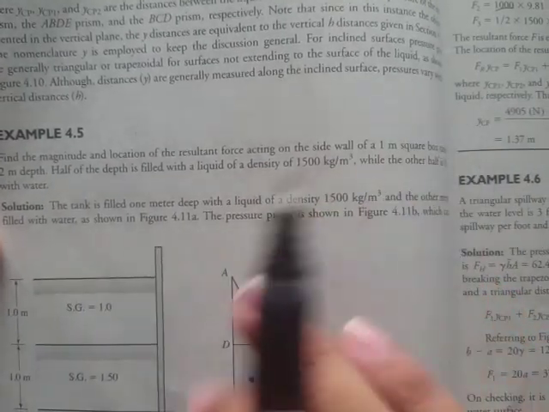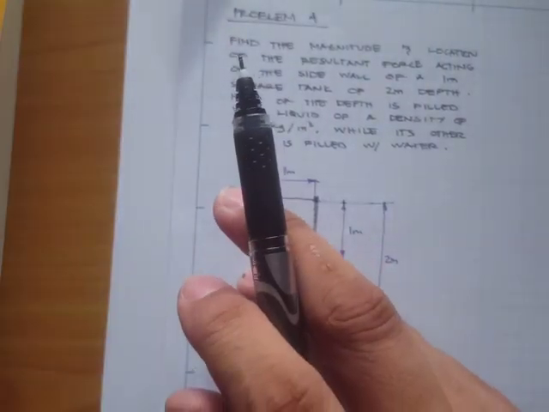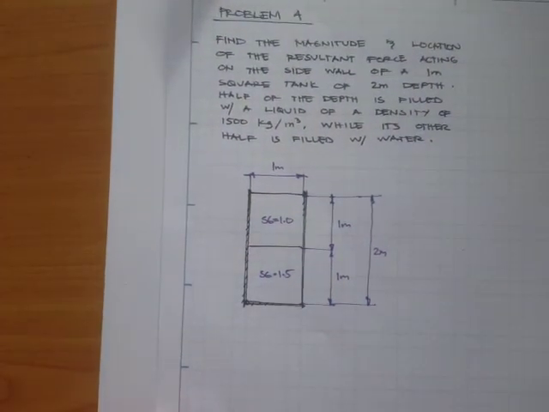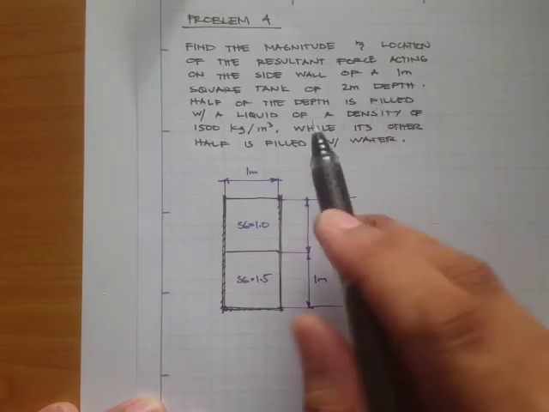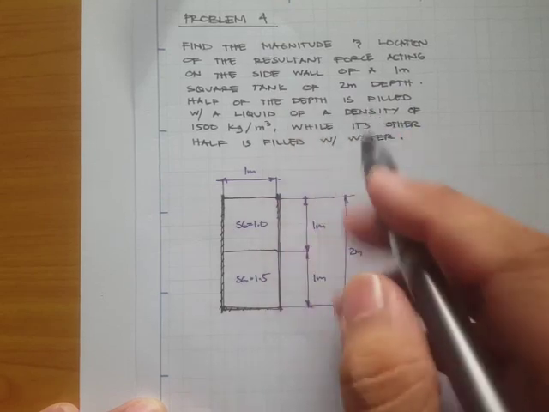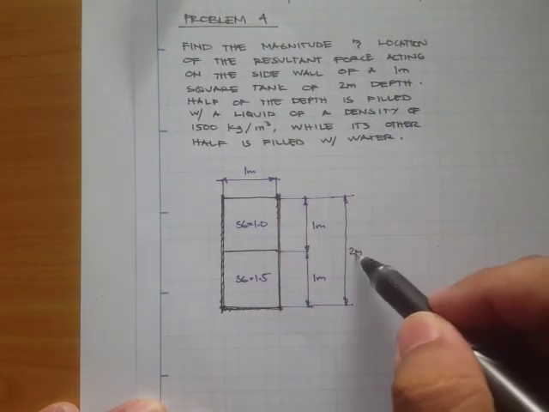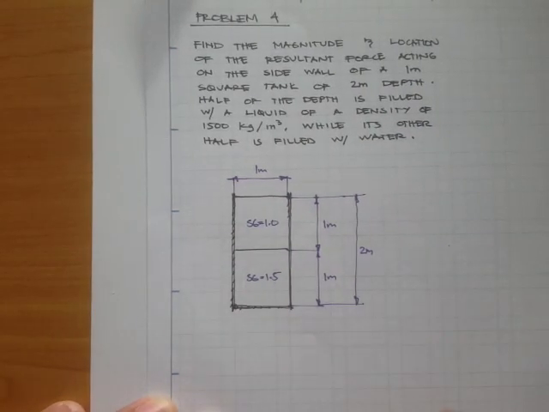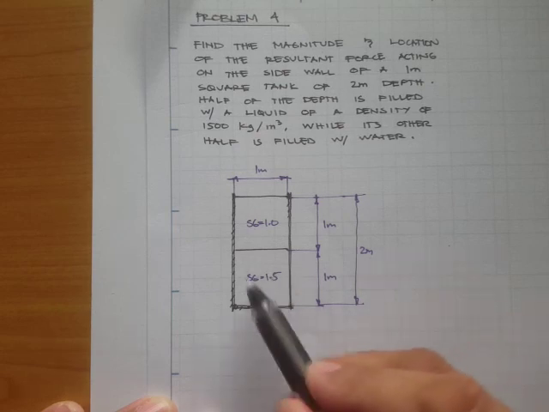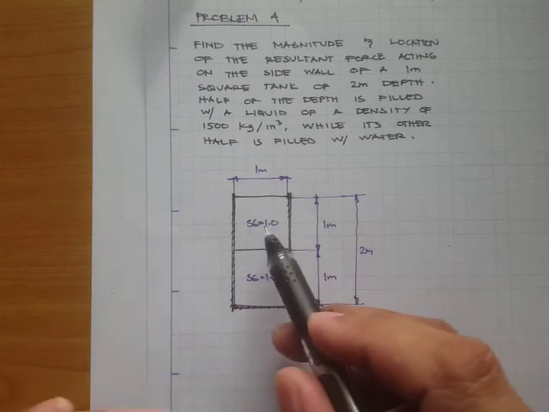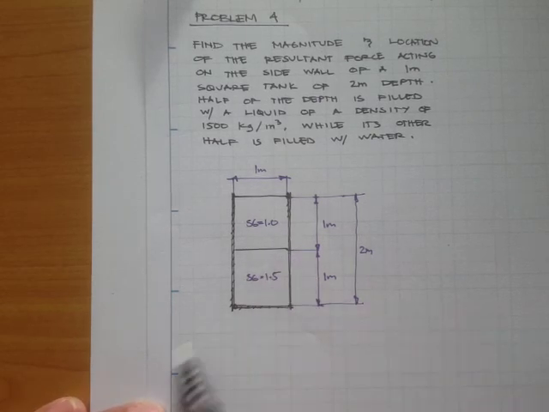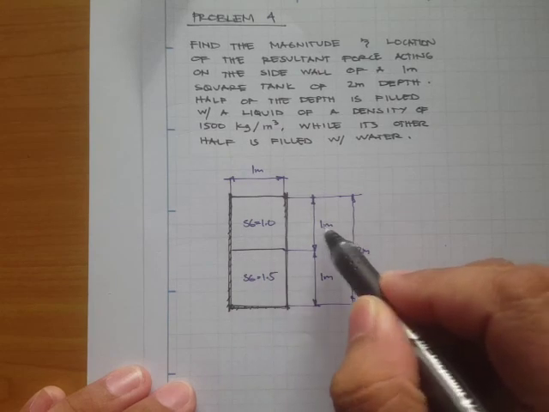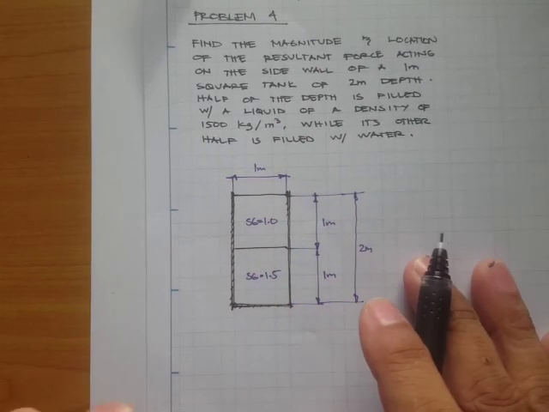Okay, so that's example number 4.5. It says we have a square tank. The cross section is a square, and the depth is 2 meters. Half of the tank is filled with, let's say, fluid A, and the other half is filled with water. So Sg is equal to 1.0 for one, and Sg is equal to 1.5 for the other. If it's half, then the depth would just be 1 meter and 1 meter.